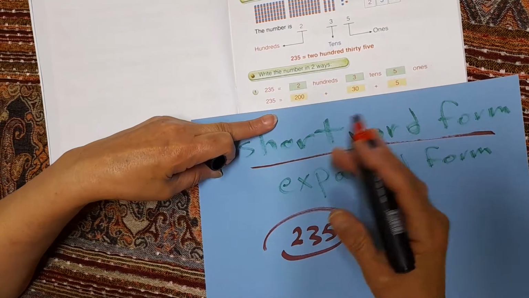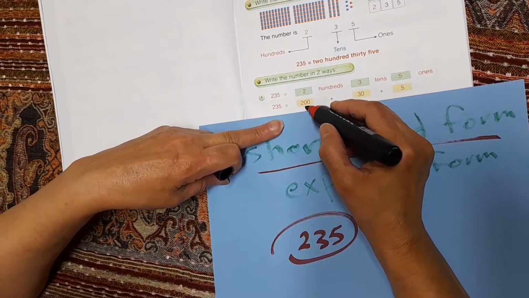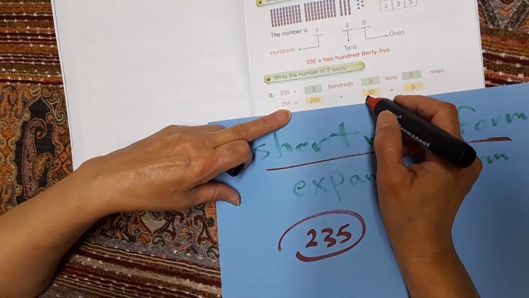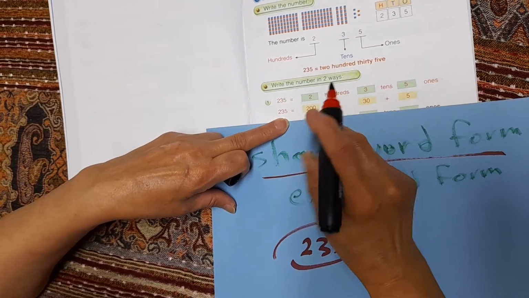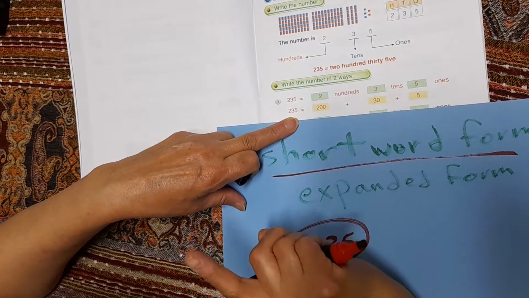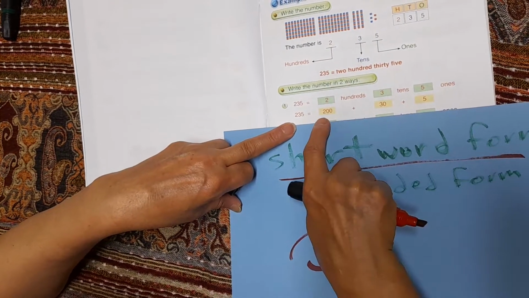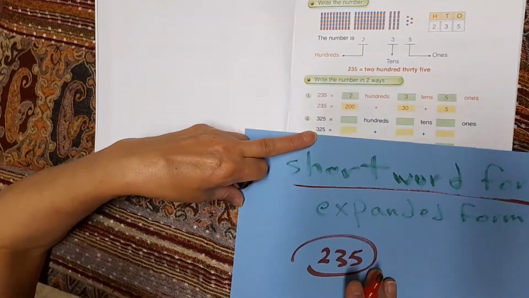Then they write it in expanded form. Instead of hundreds, they put beside the 2 zeros, plus in the tens, instead of the tens, they give the zero, so it becomes 30 plus 5. So I wrote my number in two other ways. This is short word form, this is expanded form, and of course this is the standard form.